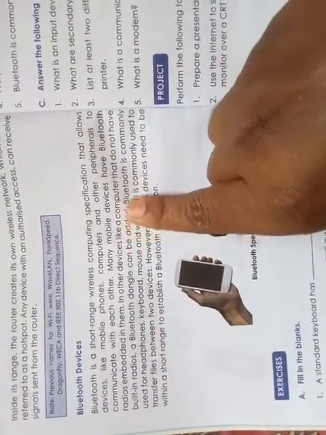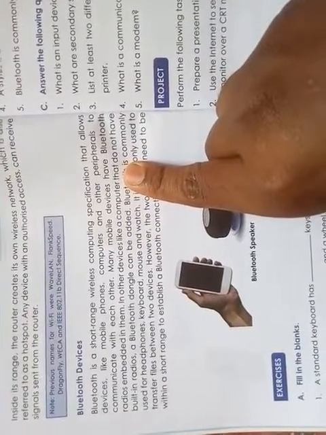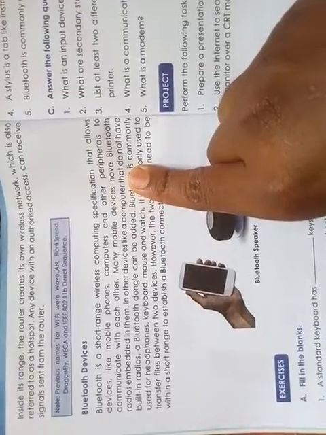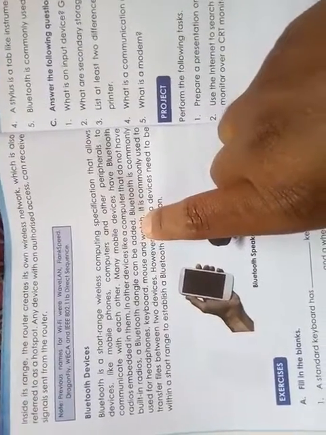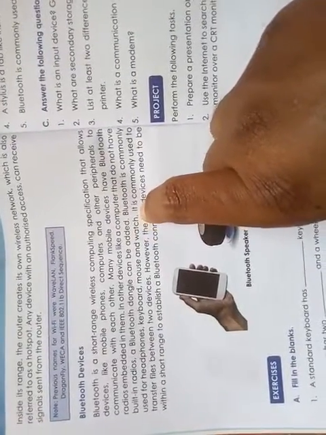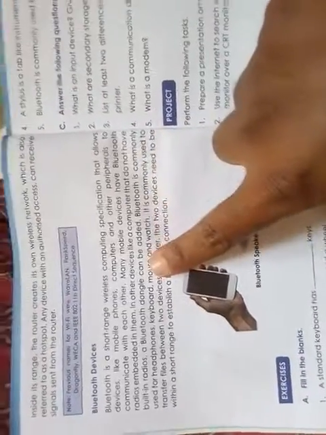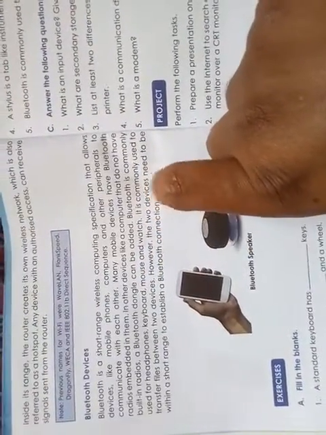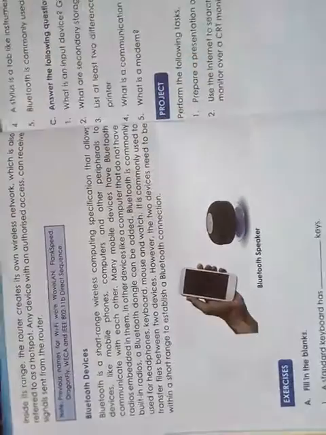In other devices, like a computer that do not have built-in radios, a Bluetooth dongle can be added. Bluetooth is commonly used for headphones, keyboards, mouse, and watches. It is commonly used to transfer files between two devices. However, the two devices need to be within a short range to establish a Bluetooth connection.